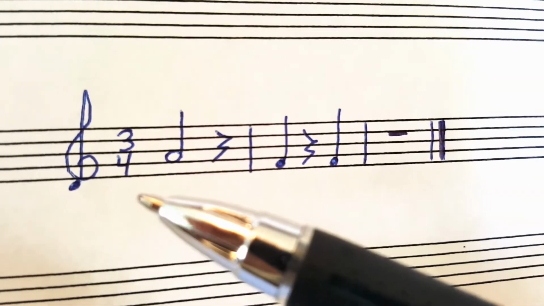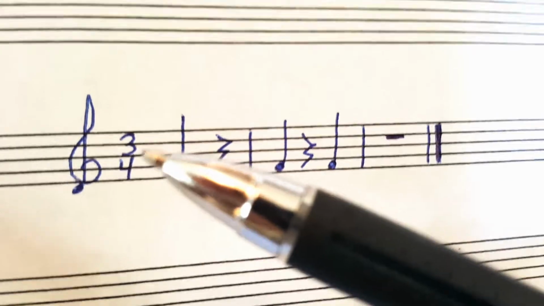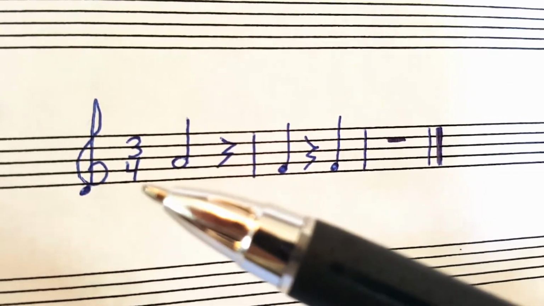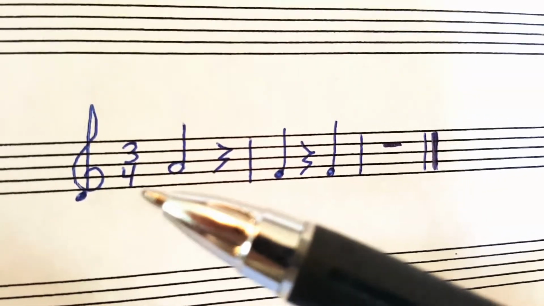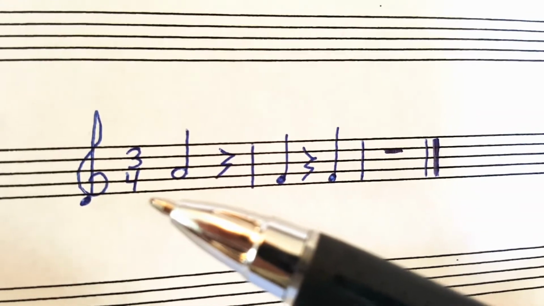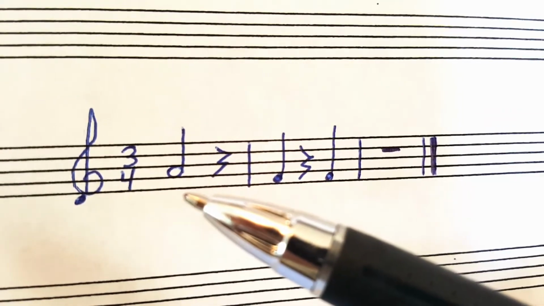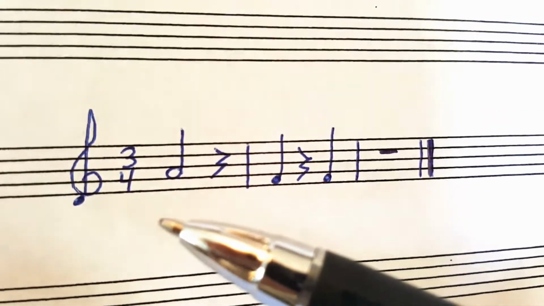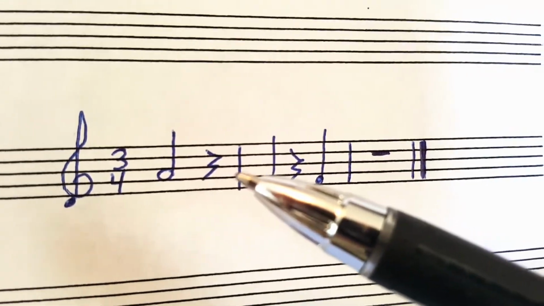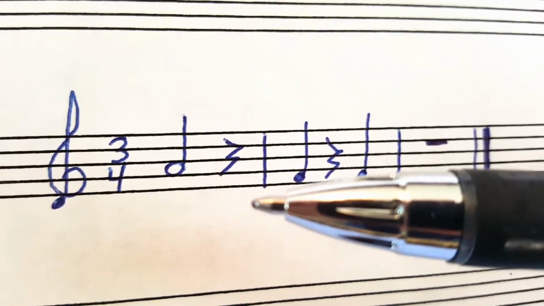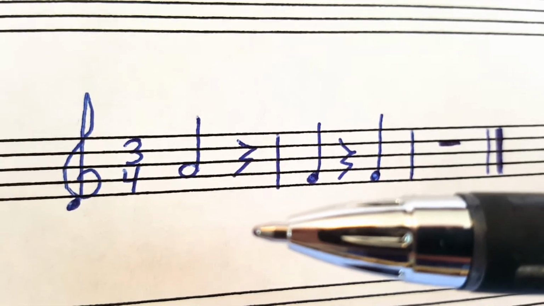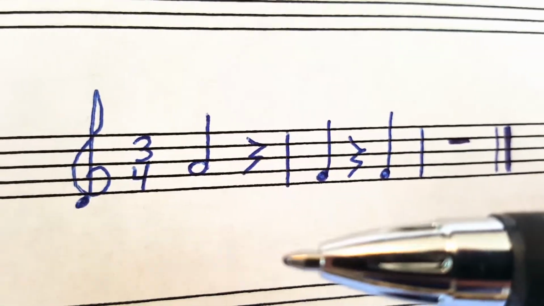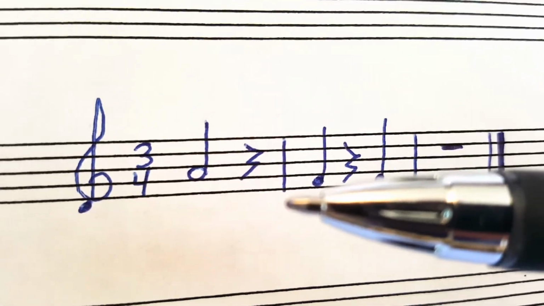Here's another example, but it's in 3/4 time. There are 3 beats in each measure, and the quarter note is going to get the beat because the bottom number is 4. This is a half note, which gets 2 beats, so I would put 1-2. The quarter rest would get beat 3, and it would get an R underneath it. It gets 1 beat of silence.